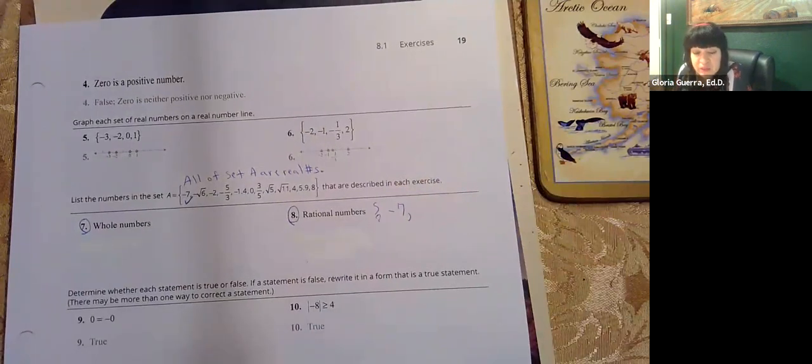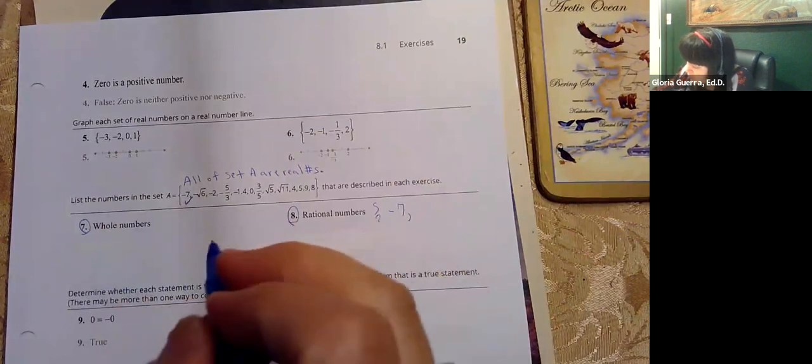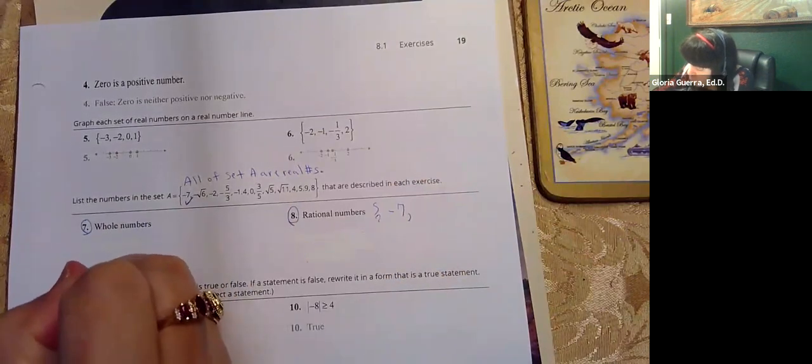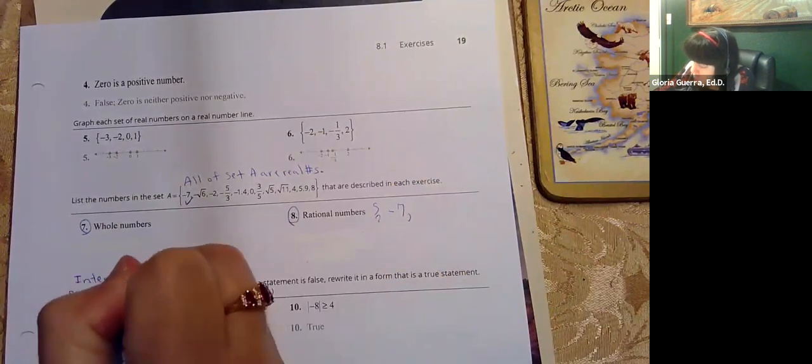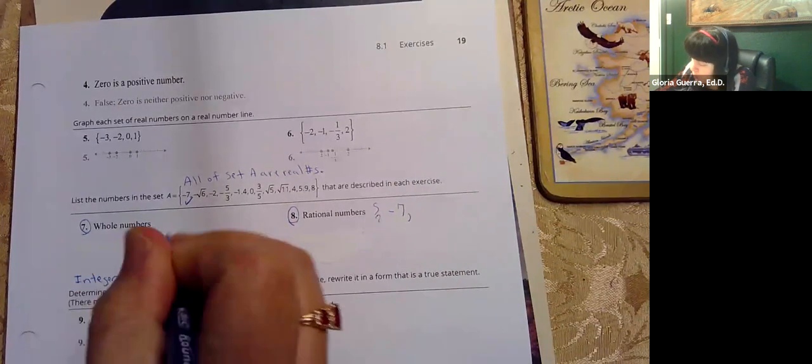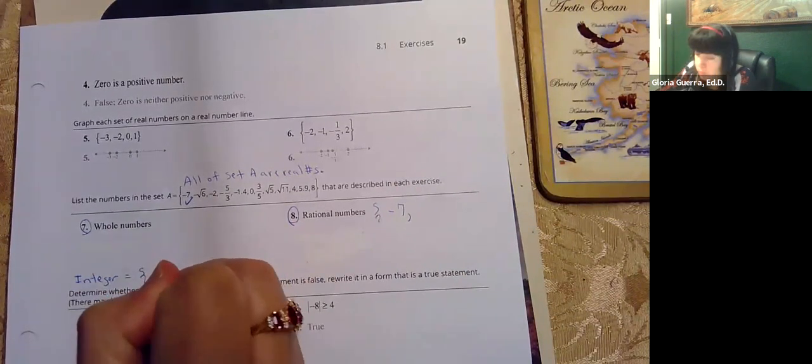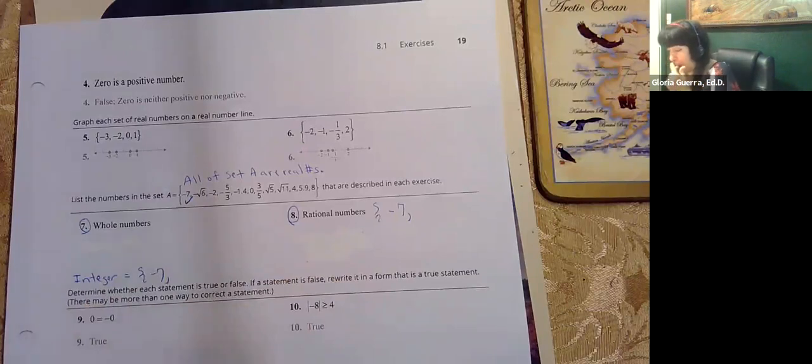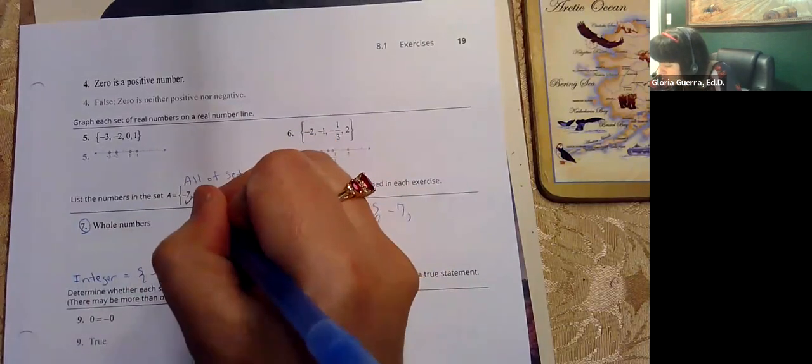And it's also an integer. So I'm going to put that here, and put -7 in there. So it's a real number. It's a rational number. And it's an integer.